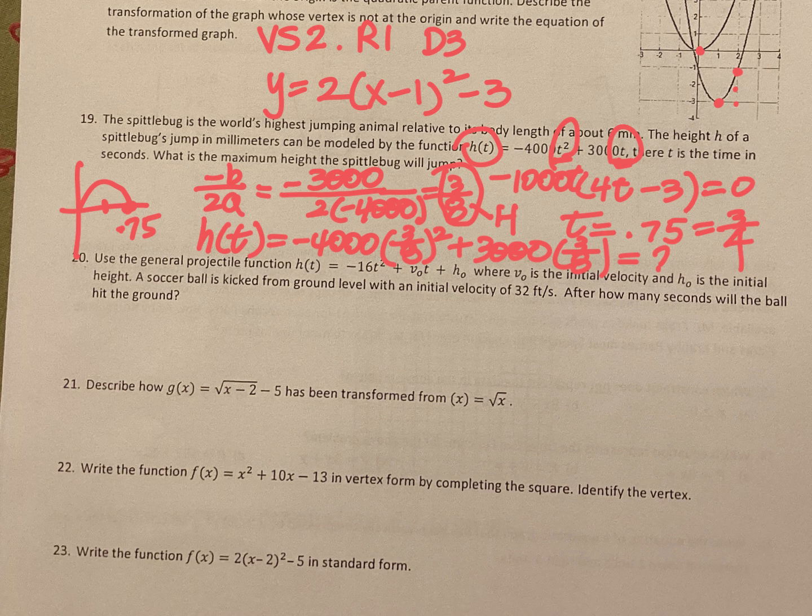Okay, so number 20 is also a similar question. If we plug it in, h of t equals negative 16t squared plus 32t. The ball was from the ground level, so h of t is 0. So your question should look like this. And they ask you, after how many seconds will the ball hit the ground? If the ball hits the ground, they're asking for 0.